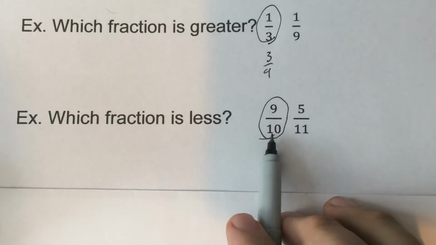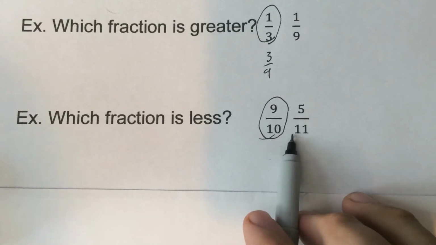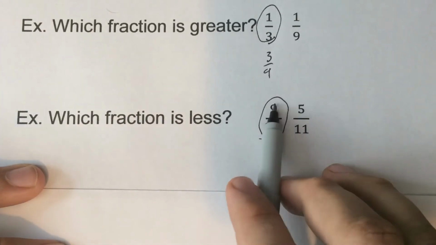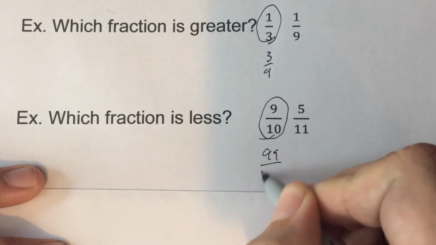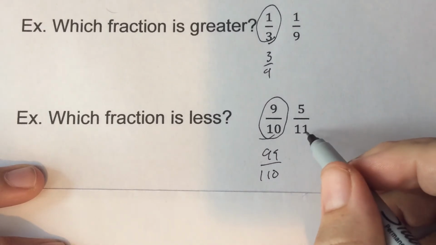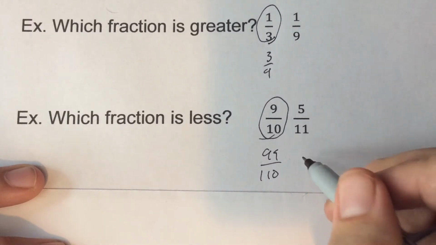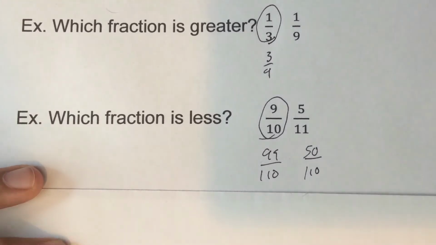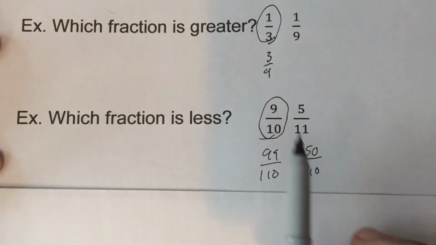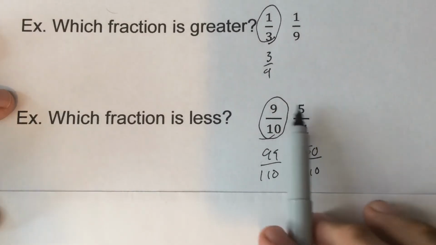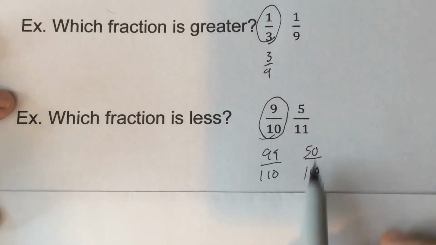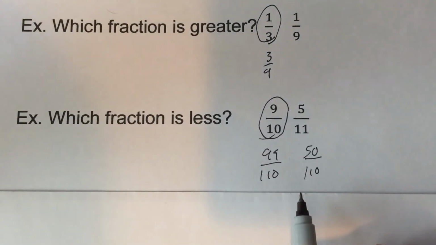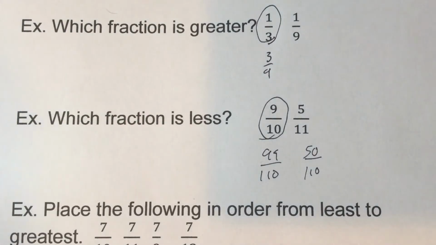Now, we could have gone through and said, well, 110 is the common denominator. So 10 times 11, this would make this 99 over 110. And 5 times 10 would be 50 over 110. Obviously, that one's bigger. But here, these are obvious enough. When it's really, really close, we may have to find those equivalent fractions in order to tell for sure. All right.